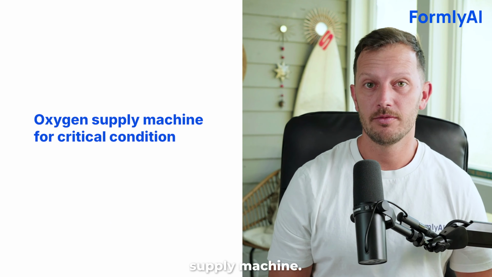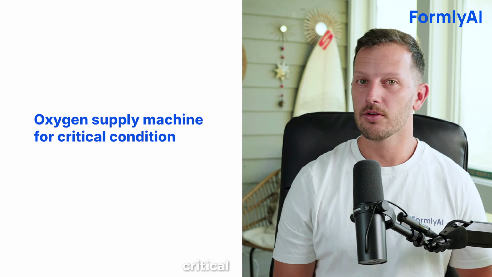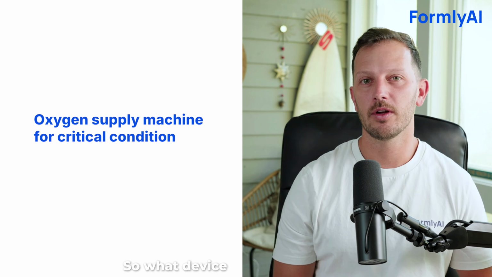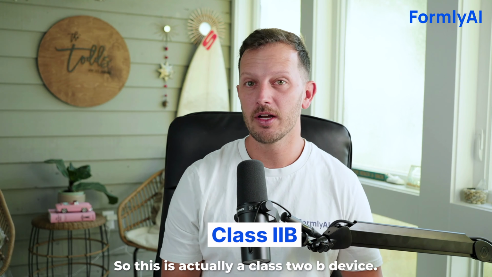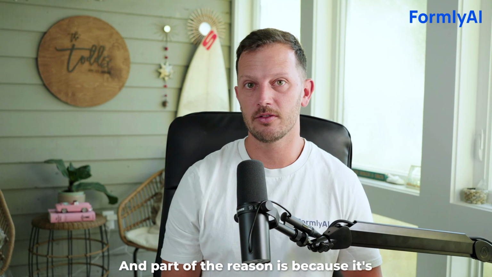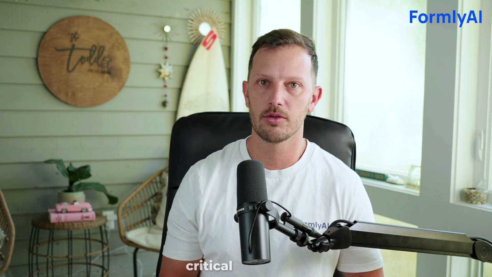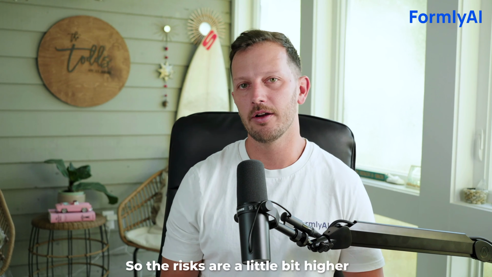Okay, so the next device is an oxygen supply machine. And this is for people who are in critical conditions. So what device class would this be? So this is actually a Class 2B device. And part of the reason is because it's supplying air to someone who's in a critical condition. So the risks are a little bit higher in this situation.